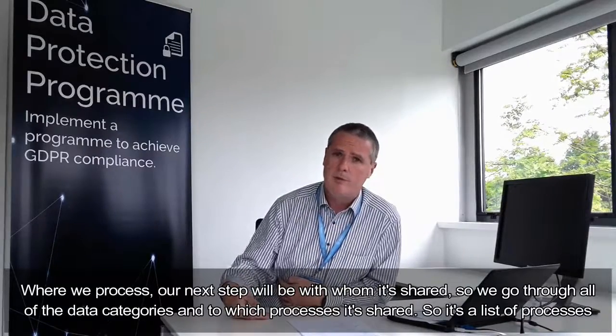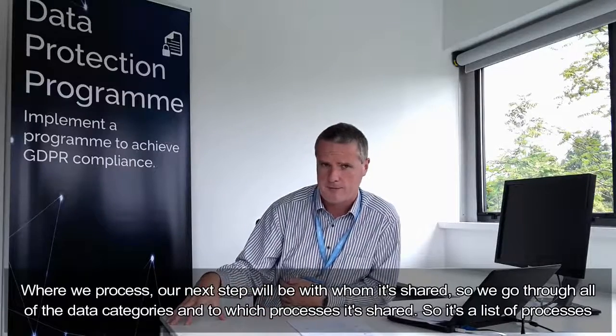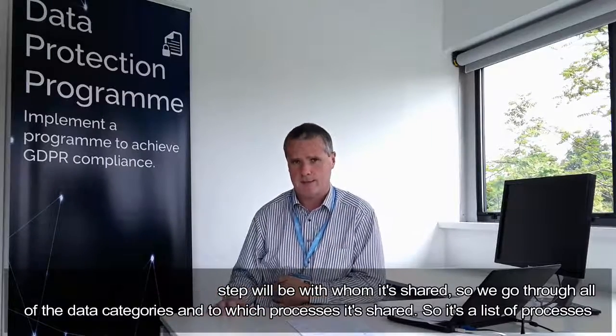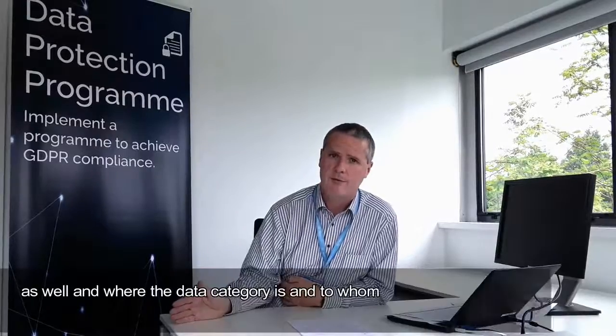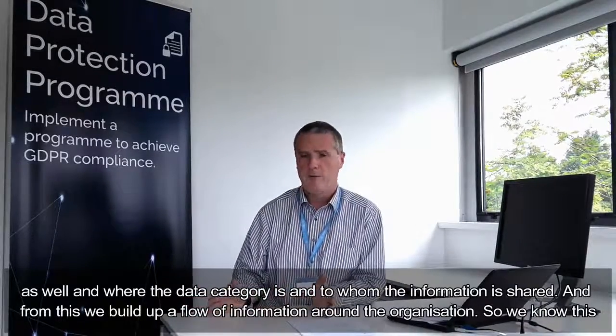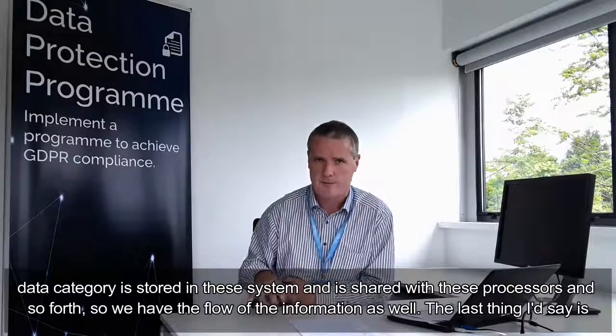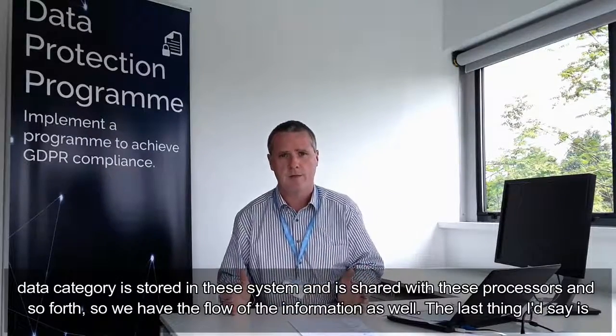Our next step will be with whom it's shared. So we go through all of the data categories and to which processors it's shared. So we have a list of processors as well, and where the data categories to whom the information is shared. From this, we build up our flow of information around the organization. So we know this data category is stored on these systems, it's shared with these processors and so forth. So we have a flow of the information as well.